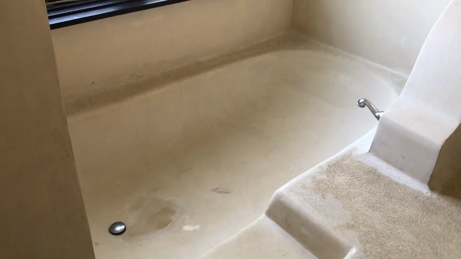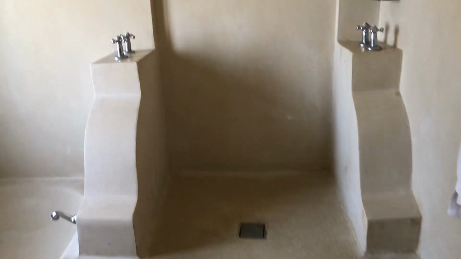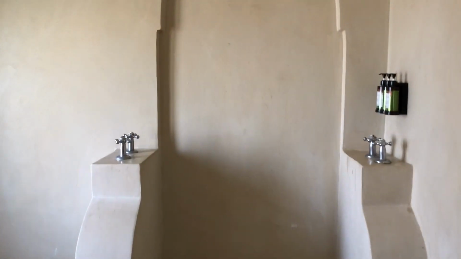Then here I have a bathtub. I think I'll use that in the night. That's when I'll use the bathtub. And then maybe that's just the window. And then here is the shower. I already took a shower from here, so if you see the water, it's because I just showered from there.